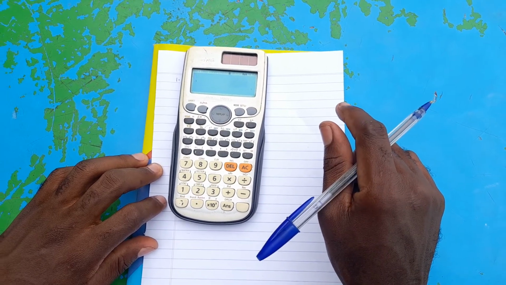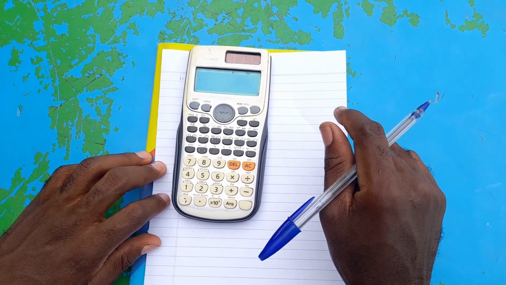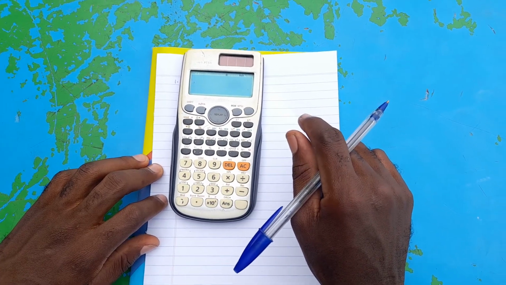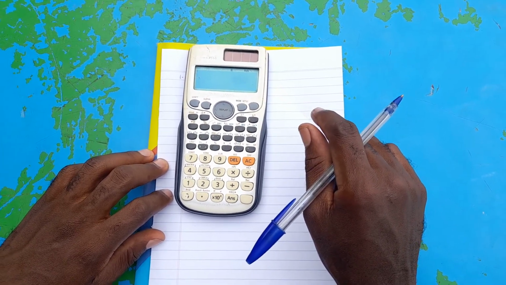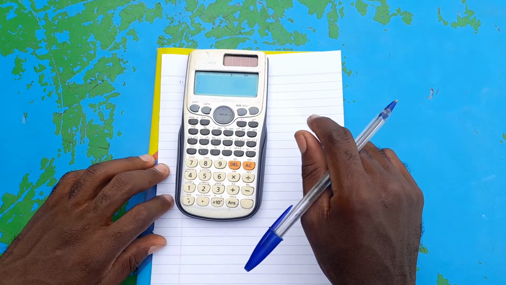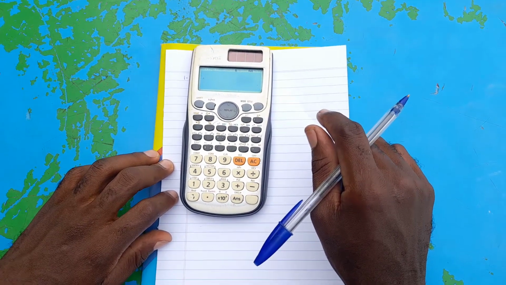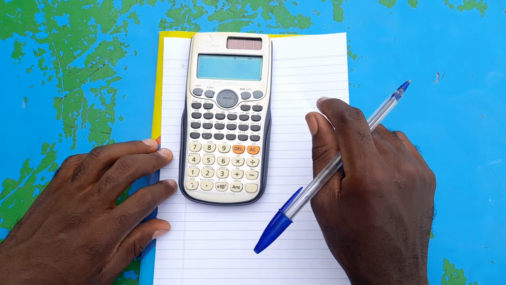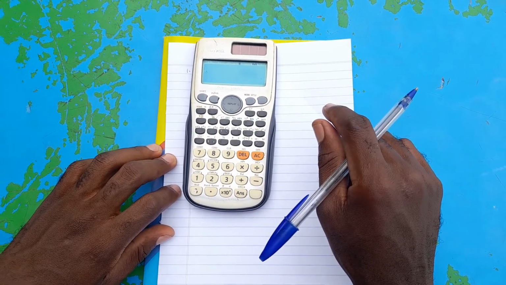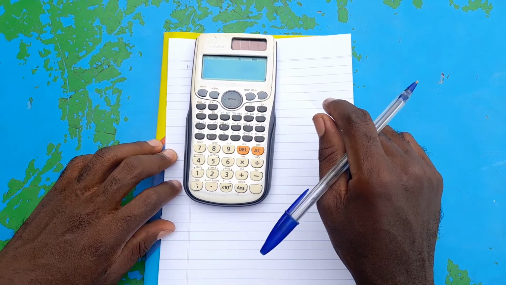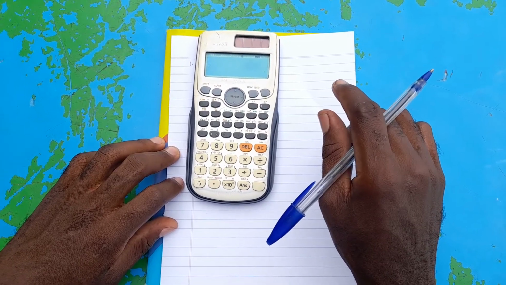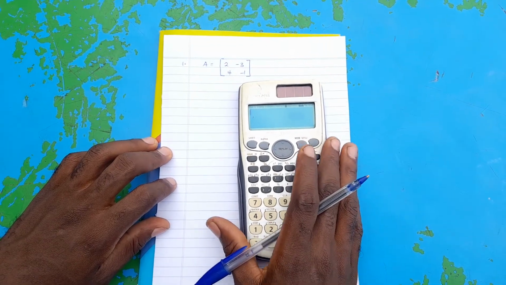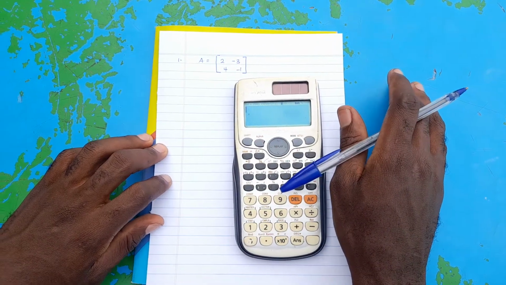Today, I will ask you a simple question. How will you feel if, after finding the determinant of your 2 by 2 matrix and a 3 by 3 matrix, you are sure the answer is correct? So today we'll learn how to use the calculator to find the determinant of a 2 by 2 matrix and a 3 by 3 matrix. We'll start things off with a 2 by 2 matrix. I must stress again that the calculator I'm using is the FX-991EX Plus.